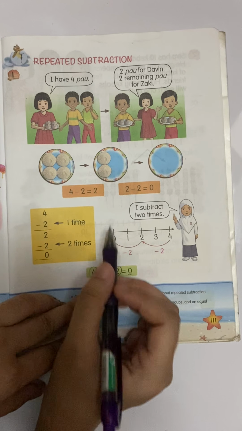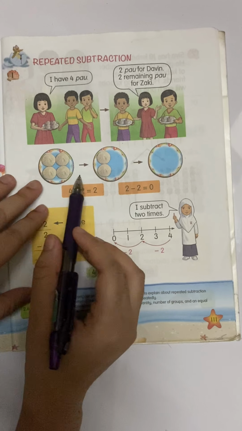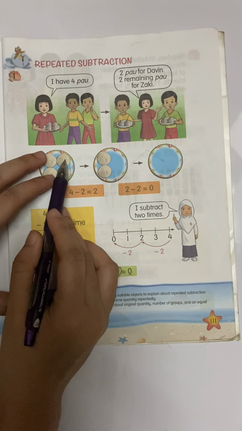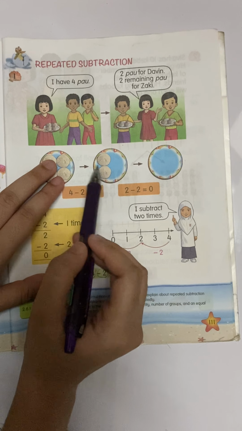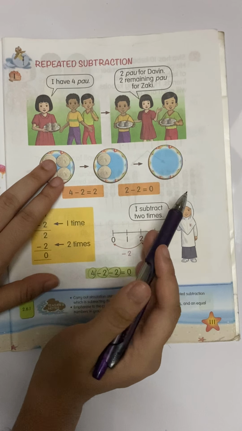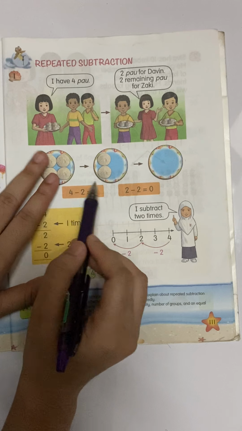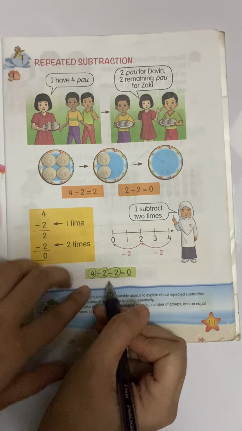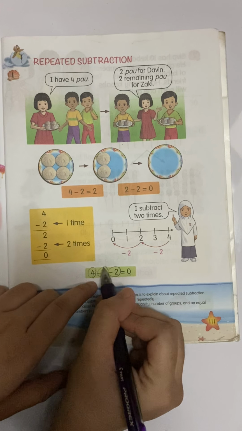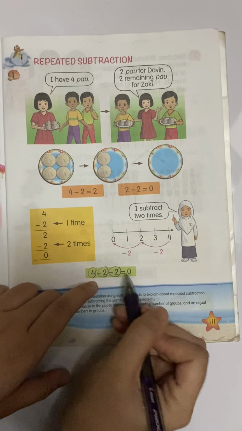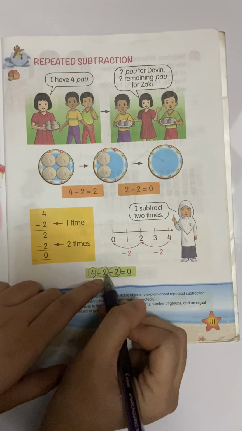It's like a division. You need to divide the initial number into equal parts. You see, these are equal parts, 2 and 2, they are the same value. Okay, 2 and 2.